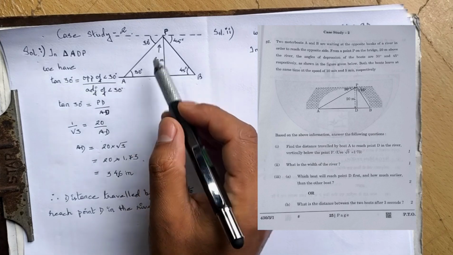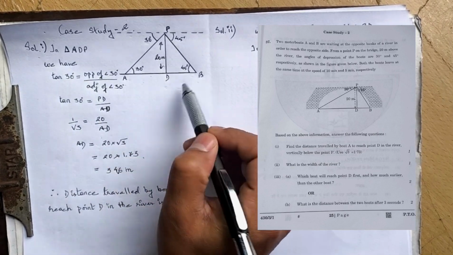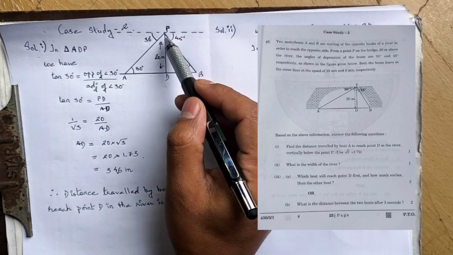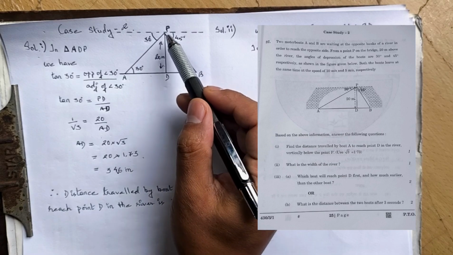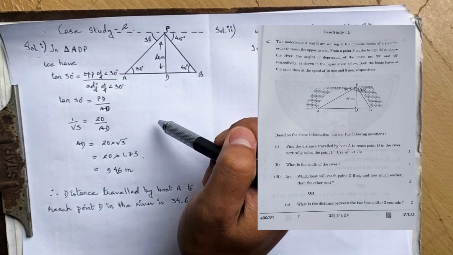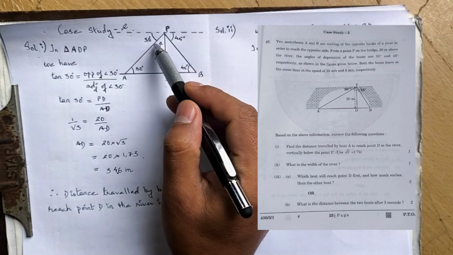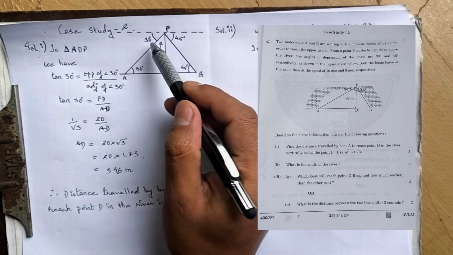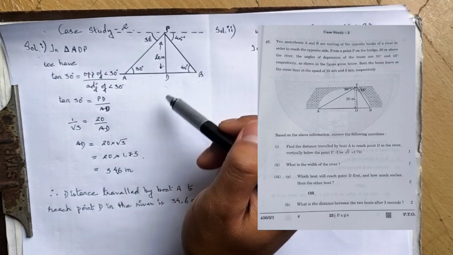Case study 2. Here in this question there are two boats A and B on the opposite sides of the river. This is point P on the bridge, 20 meters above the river. From here, the angle of depression for boat A is 30 and for boat B is 45.